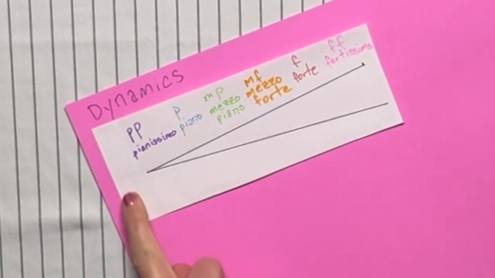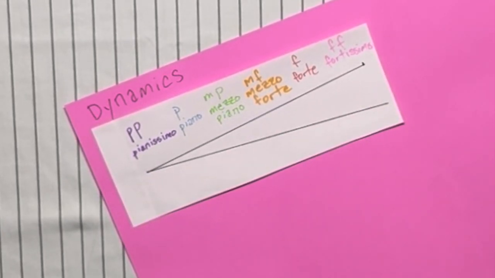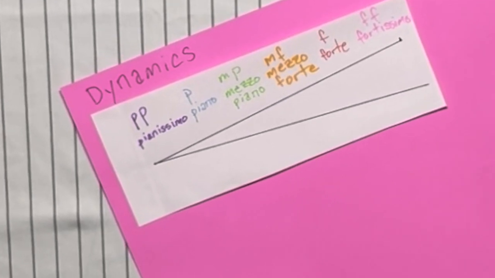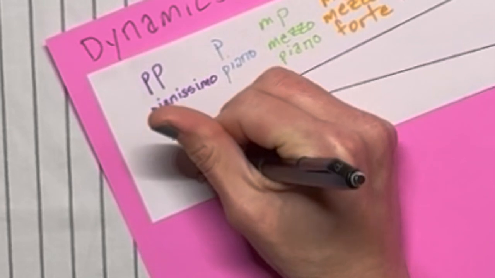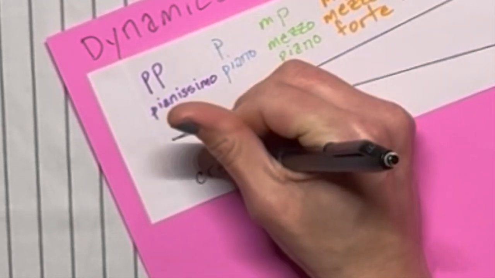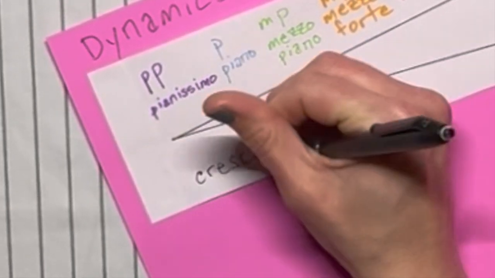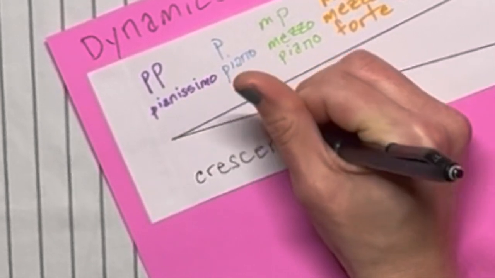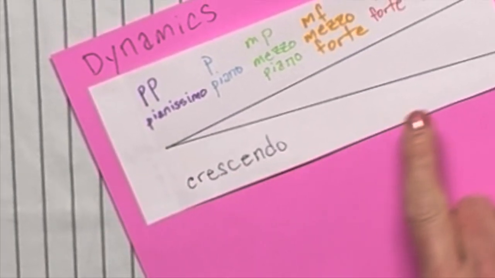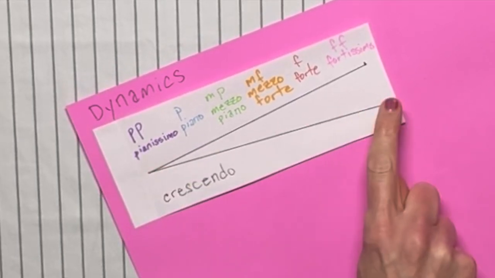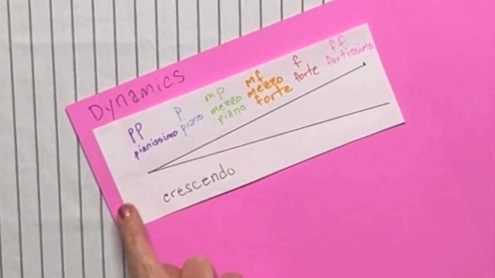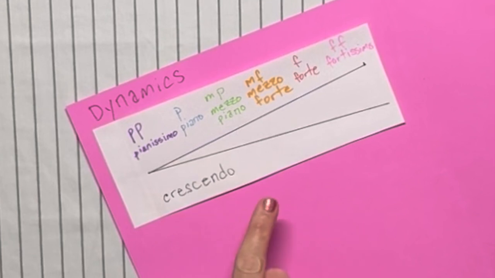And this is called a crescendo. So let's write that word. Crescendo is spelled C-R-E-S-C-E-N-D-O. And a crescendo means that you start at a softer volume and you get louder. It doesn't mean that you always start pianissimo and go to fortissimo, but it does mean that you start at some softer dynamic and then get louder.